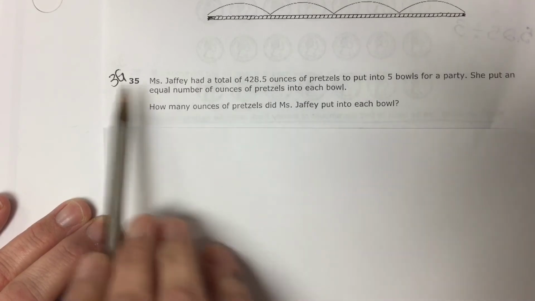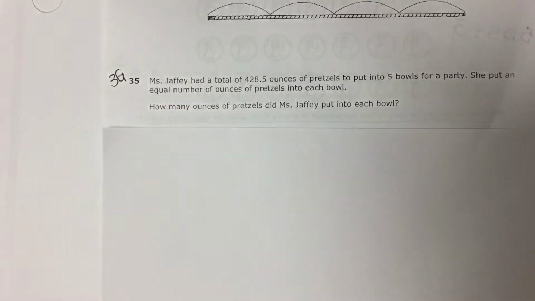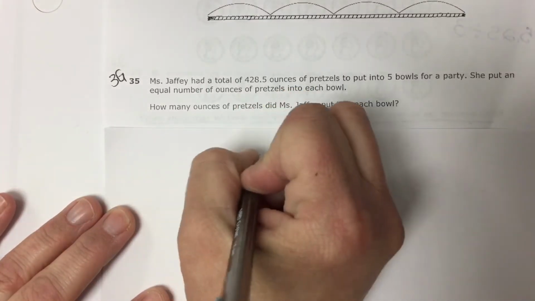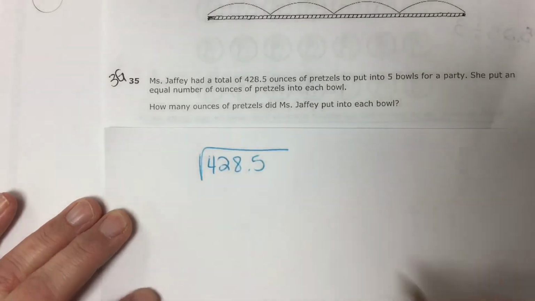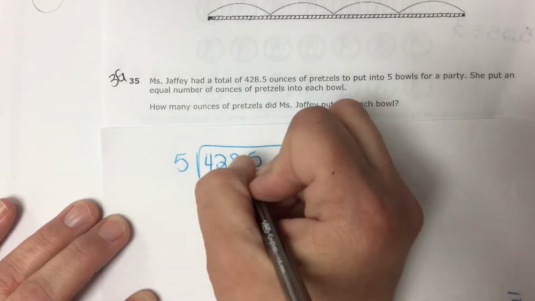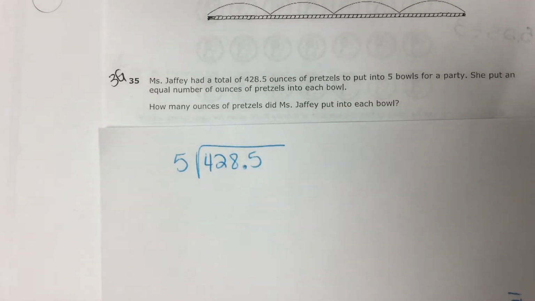But it says she put an equal number, and anytime you're taking something and putting it into equal groups, you're dividing. So 428 5/10, and we're going to divide it by 5. Okay, so solve it, and let's see what you get for your answer.